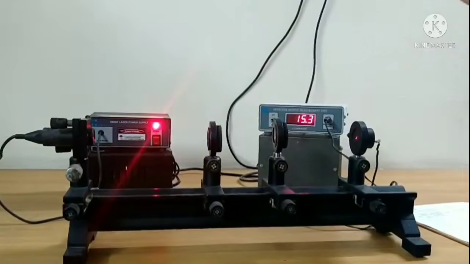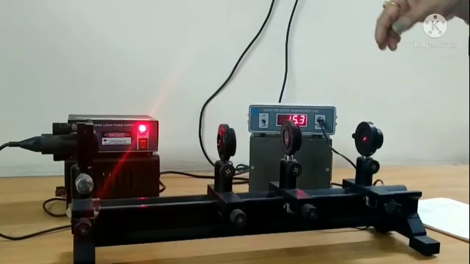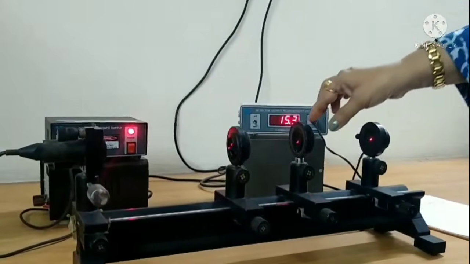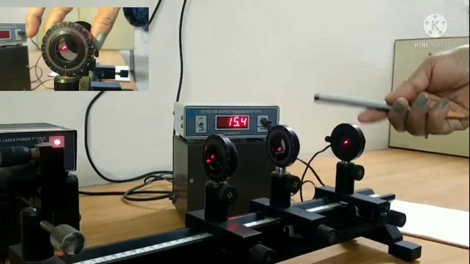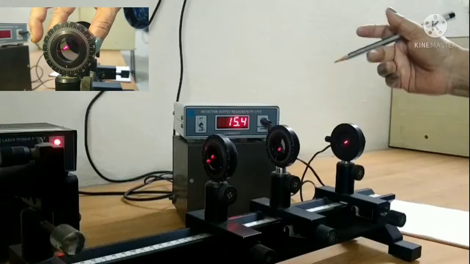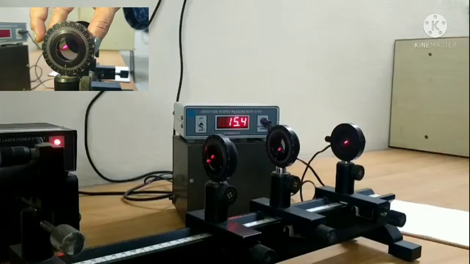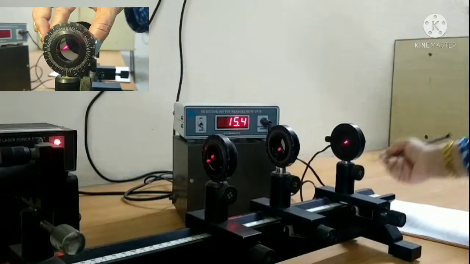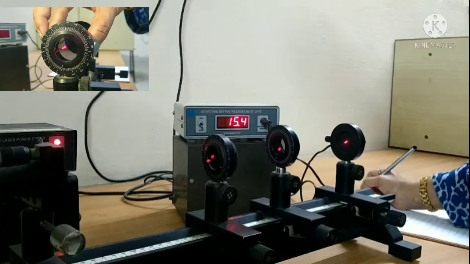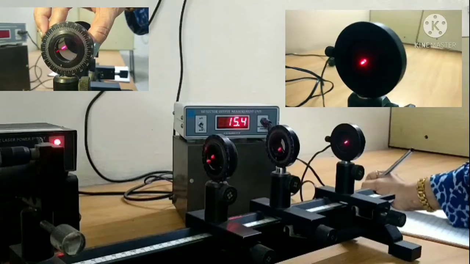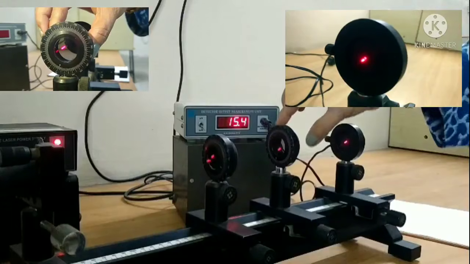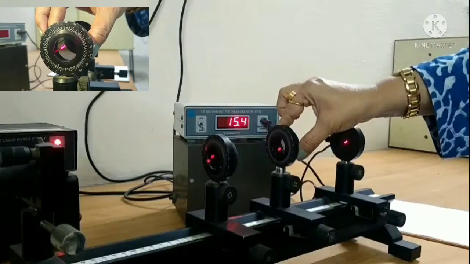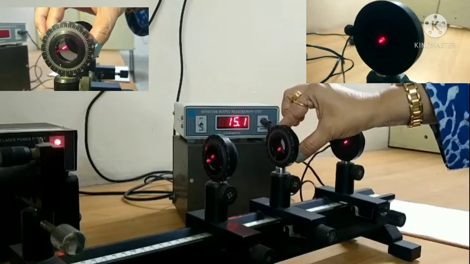To start with, we adjust our analyzer and polarizer pair to get the maximum current, that is, the maximum intensity. Ideally the angle should be 0 degrees, but sometimes there may be some offset which should be accounted for. So we'll note down the maximum current and the angle at which we get the maximum current.